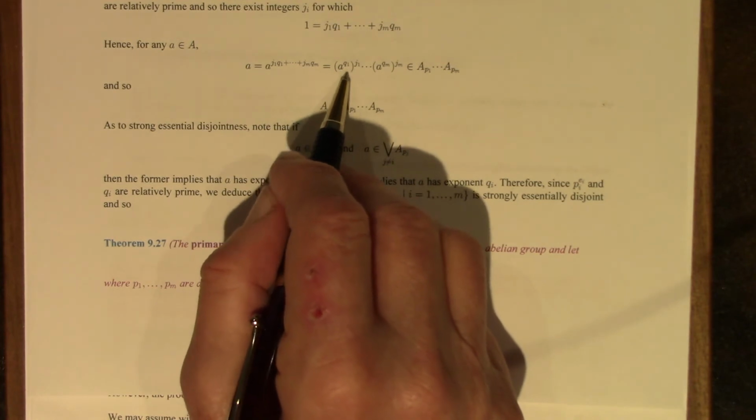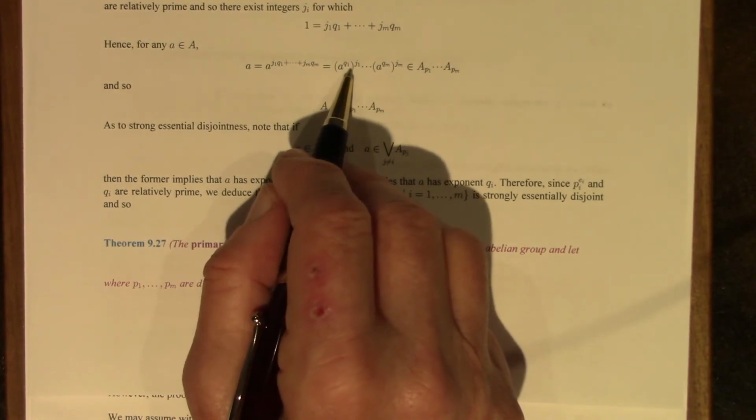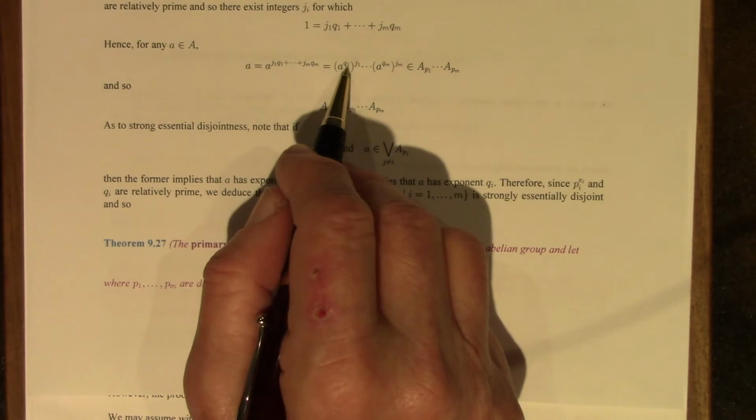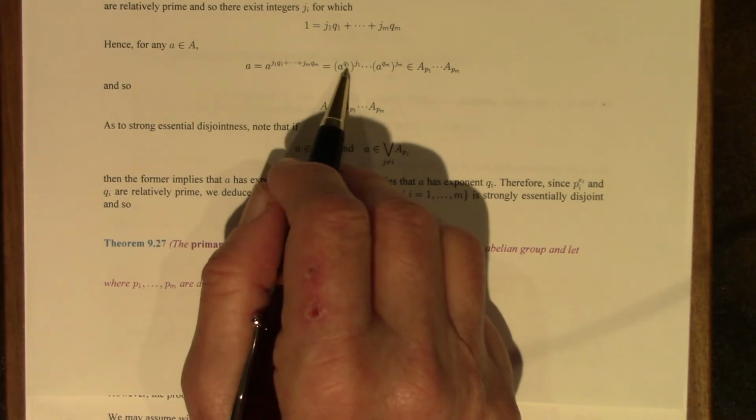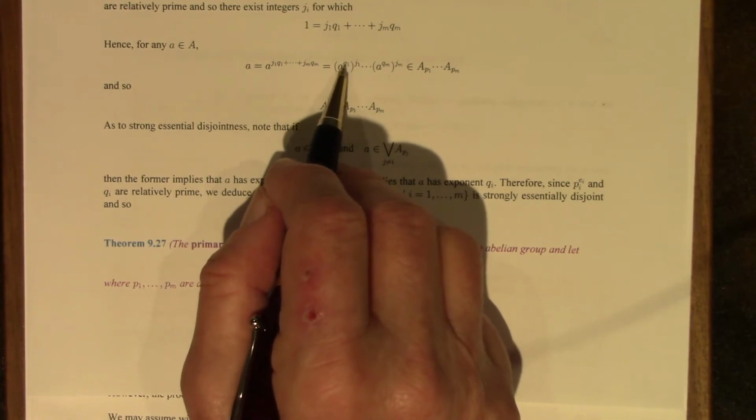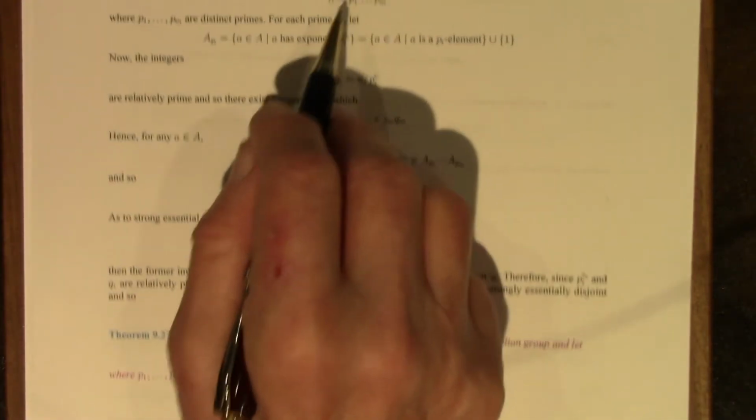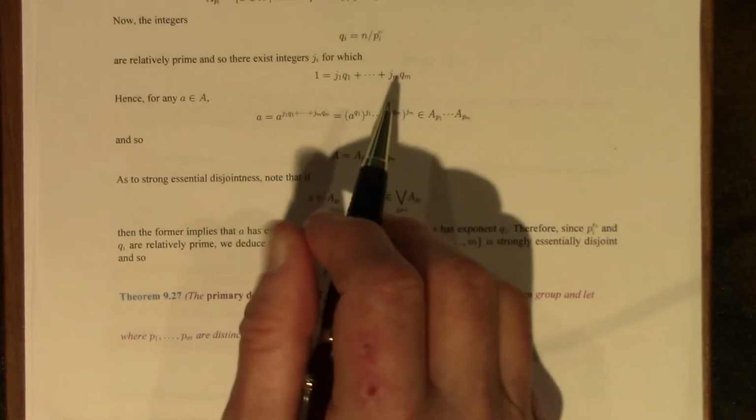Now, a to the q1, for example, has exponent p1 to the e1, because if you raise that p1 to the e1 power, multiply by q1, you will get the full order n, and that will annihilate a.